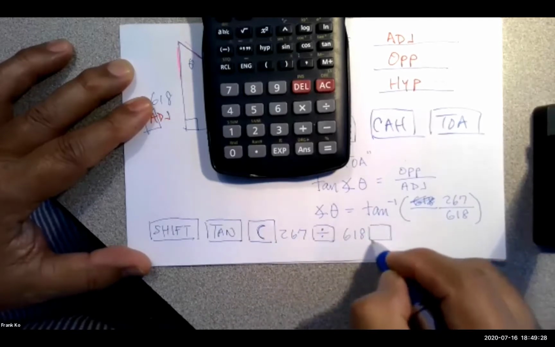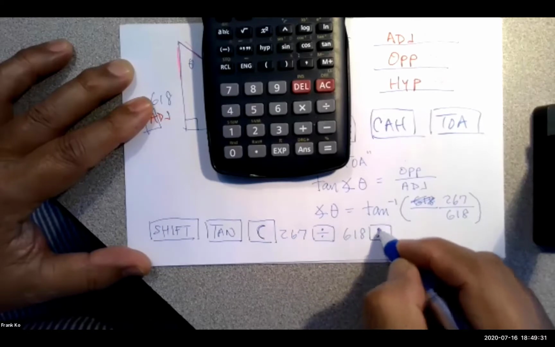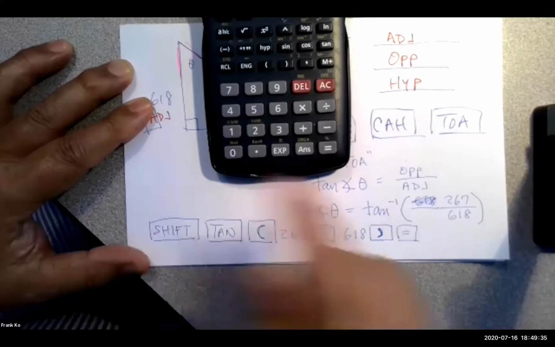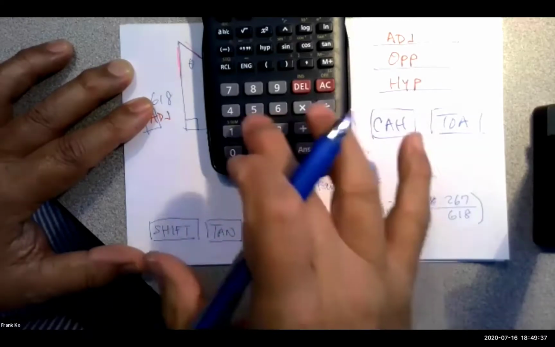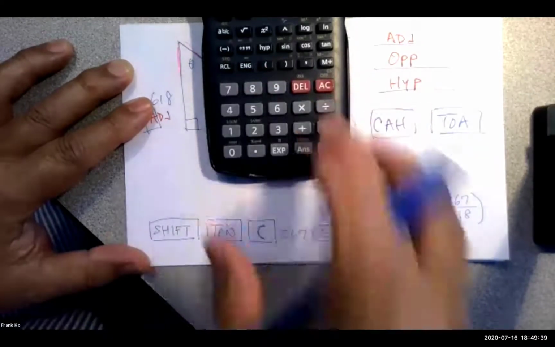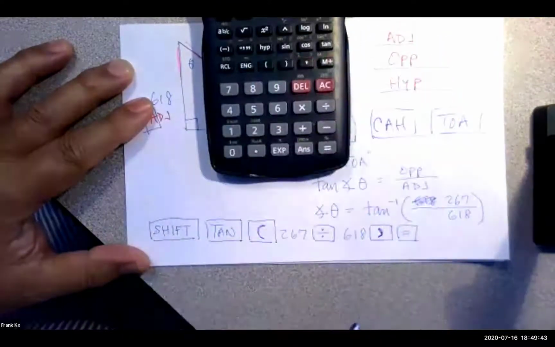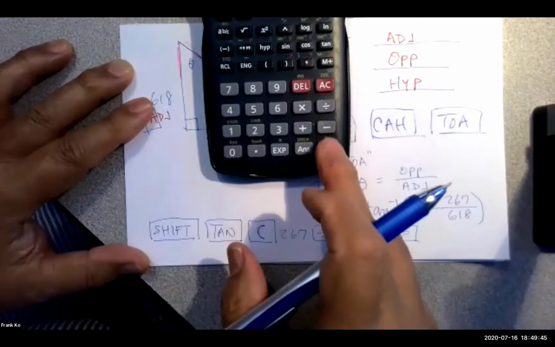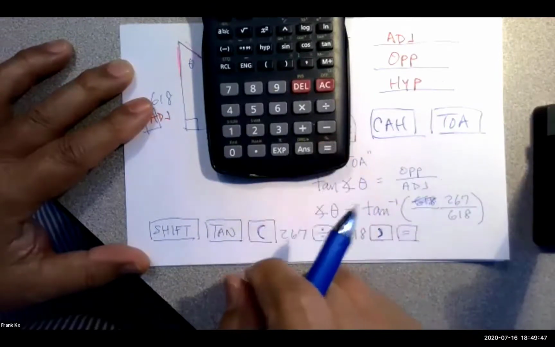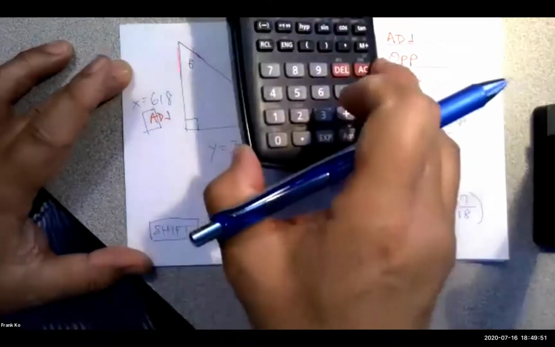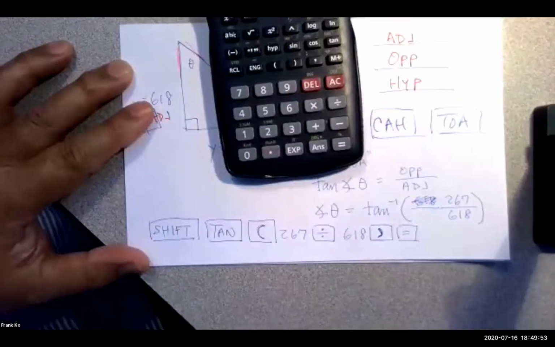And then you have to remember to close parentheses. Then you hit equals. So shift tan, open parentheses, 267, divide by 618, close parentheses, and then hit equals. And then hit engineering. And I am looking for a degree for this particular angle.